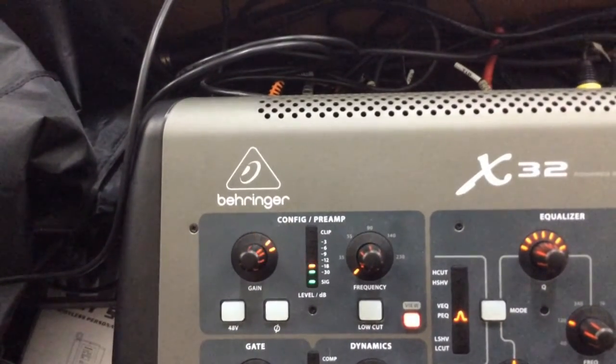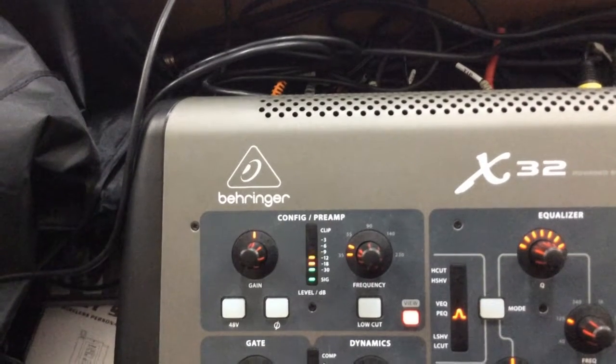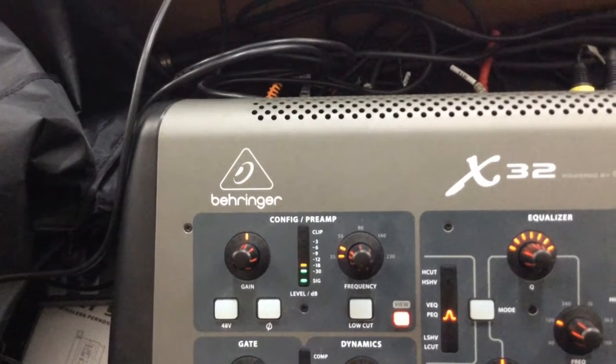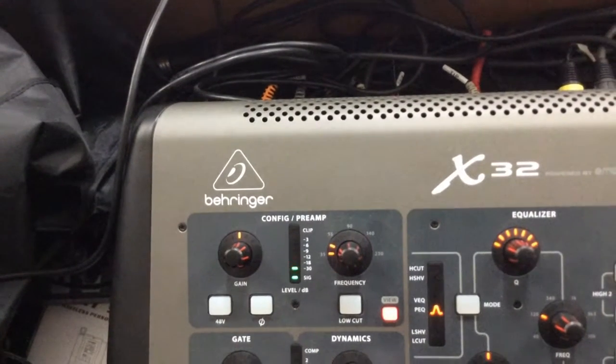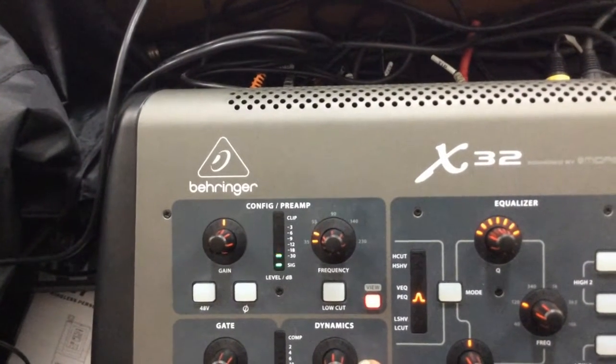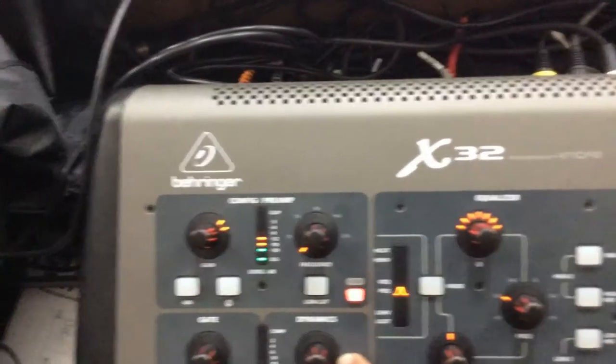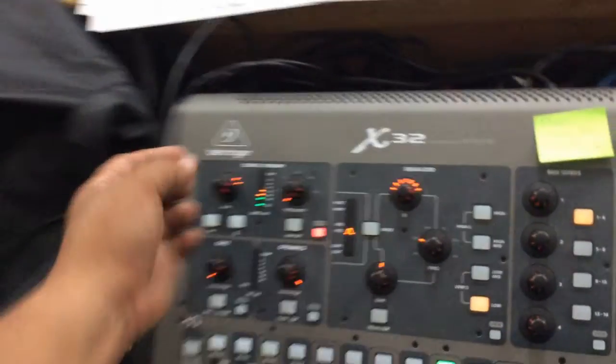Is that true? Versus this. That's more gain, right? More gain, less gain. But these are two different channels. You see how they react differently? That means the sources are different. They're going to need different levels, and that's okay.